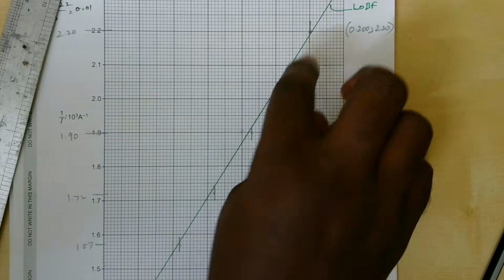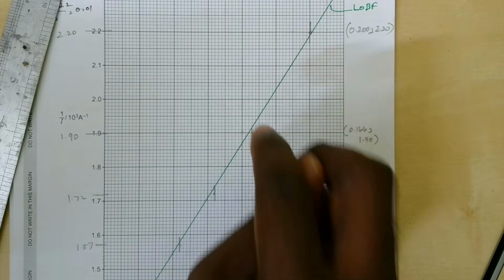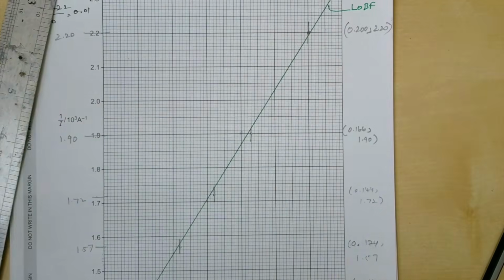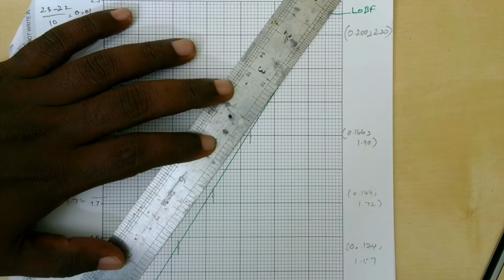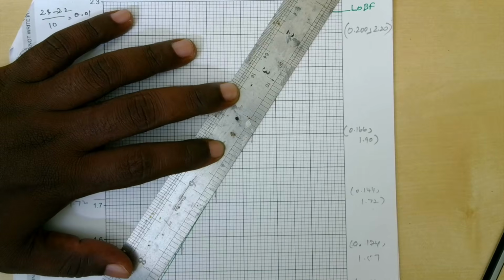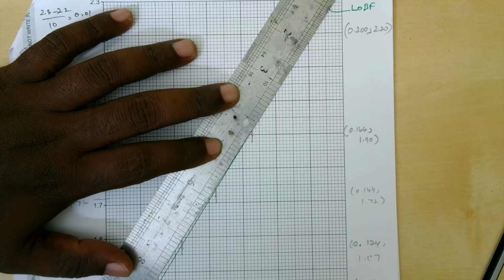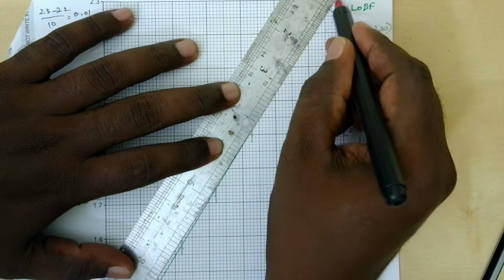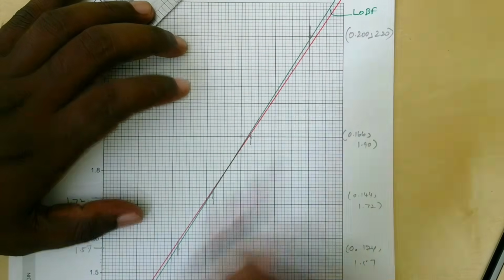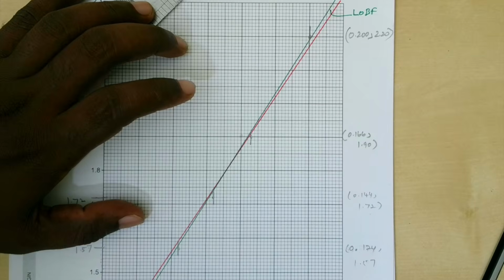You cannot do it like that because it has error bars, so our line must pass through the error bar. Let me try that. Exactly. Now the best fit I'm going to draw like this. See, this is the line of worst fit.